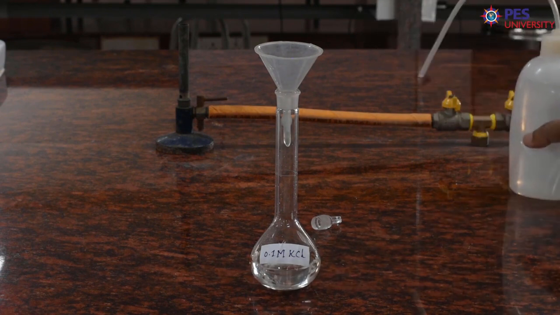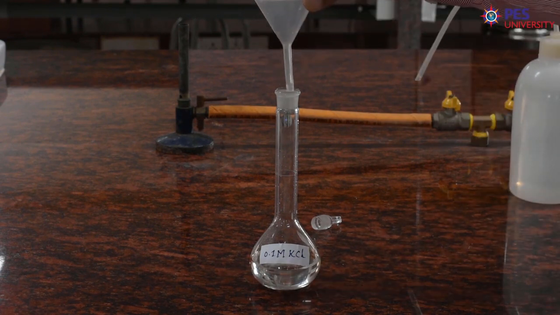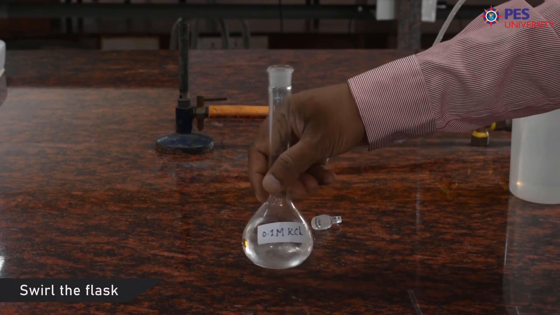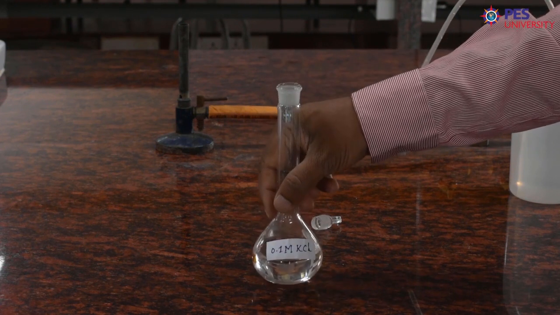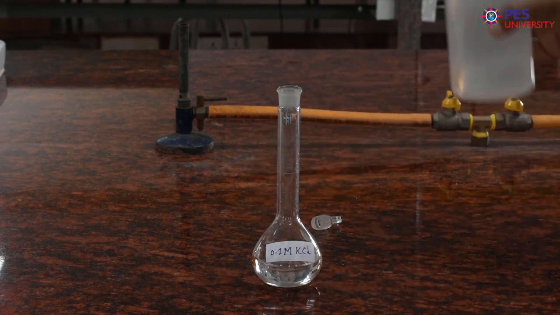After adding water, take out the funnel. Then swirl the flask. Then add one more portion of water.